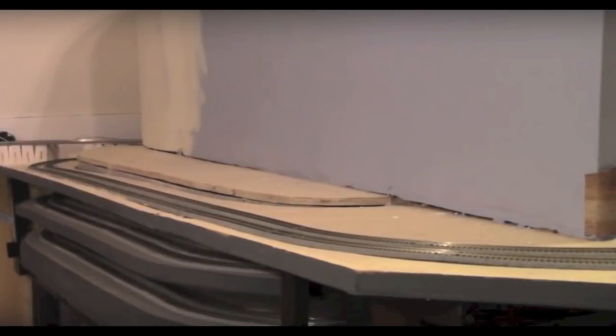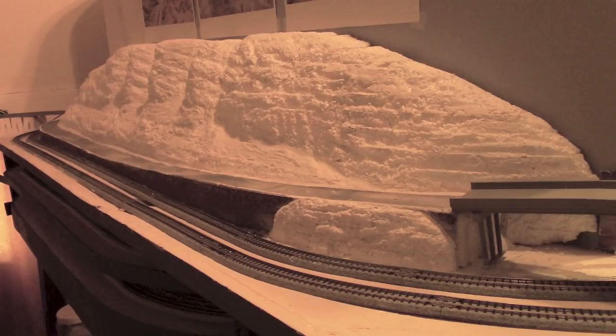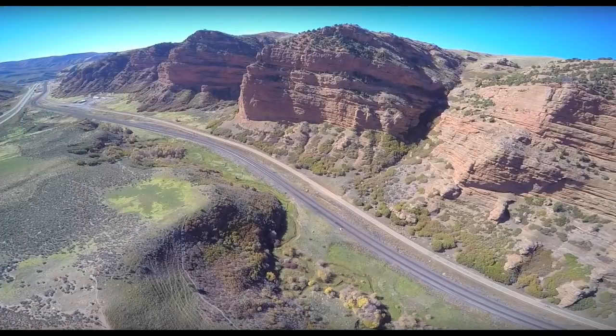How did I get from something that used to look like this to something that now looks like this, and hopefully will resemble this when it's done? That's what I hope to show you in this series of videos about the construction of Echo Canyon on my N-scale layout.